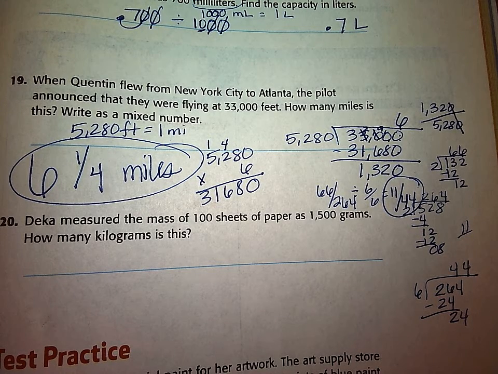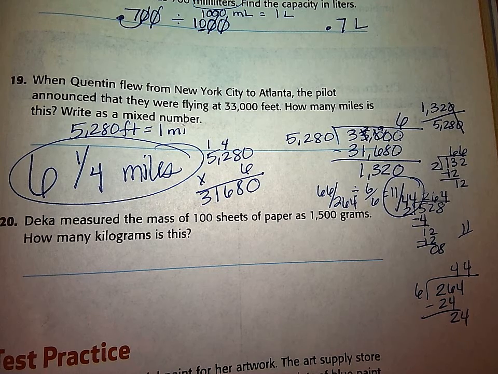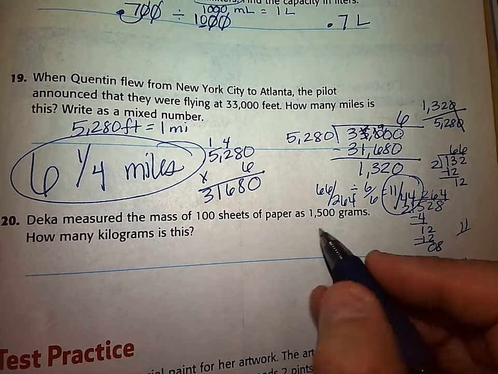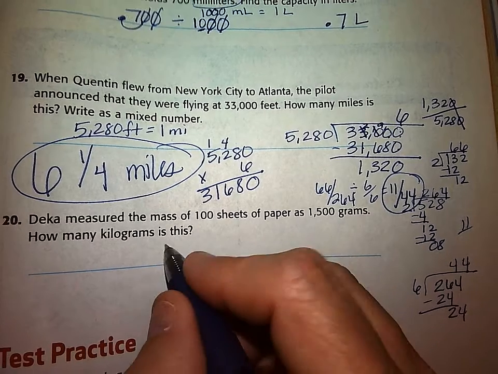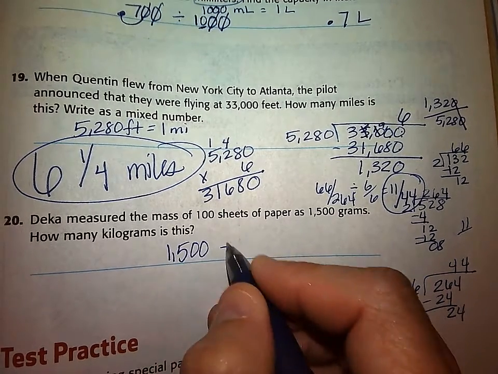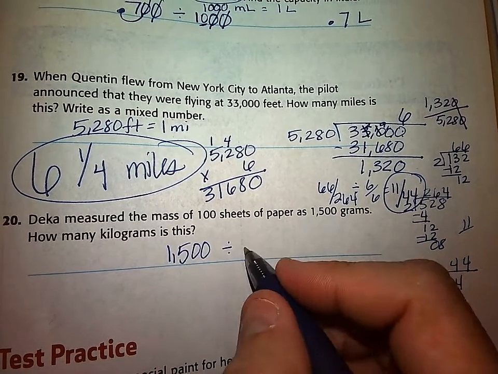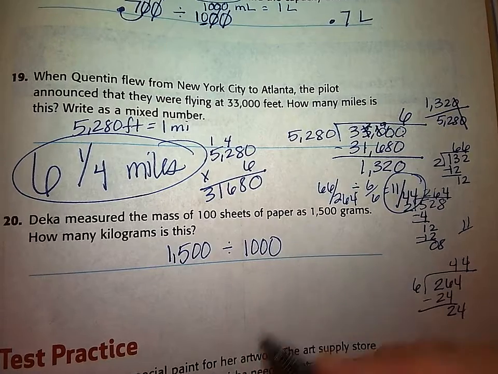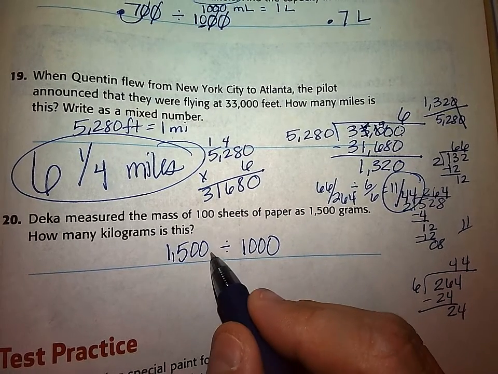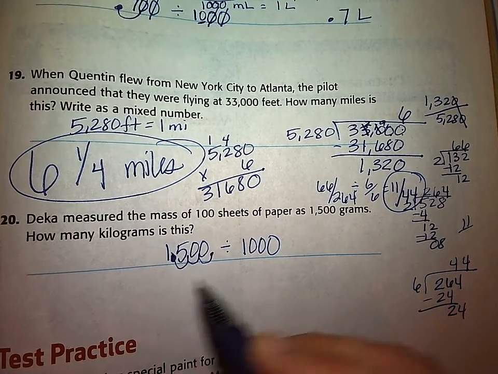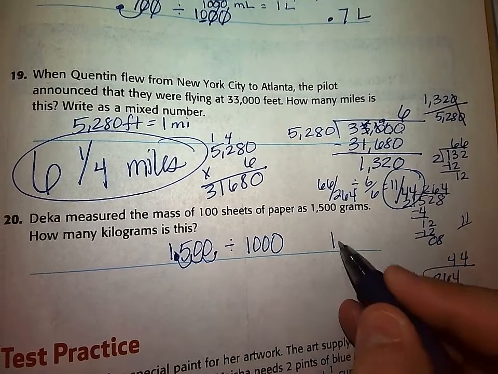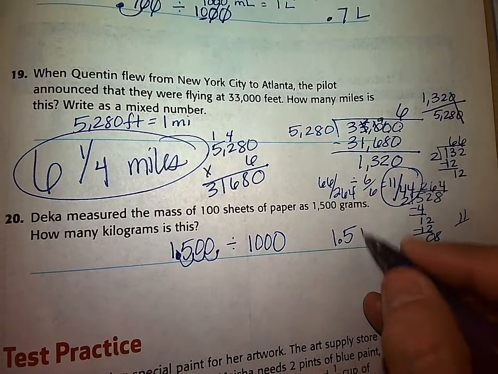2 questions left. Decca measured the mass of 100 sheets of paper as 1,500 grams. How many kilograms is this? So we're going grams small to kilograms big. Small to big we divide. 1,500 divided by how many grams in a kilogram? 1,000. So I'm going to move my decimal 3 spots. Starts here. I go bump, bump, bump. I'm getting smaller. So 1.5 kilograms is this.